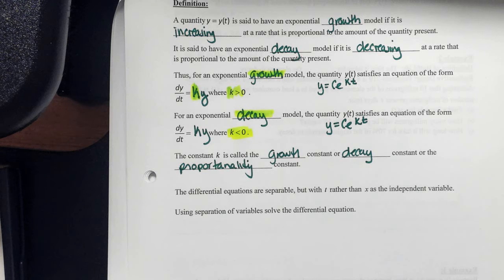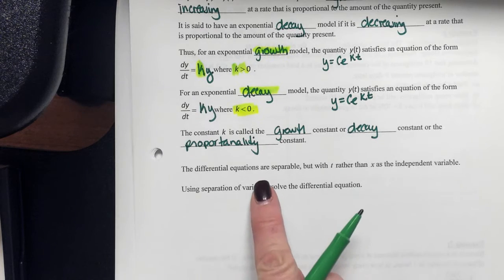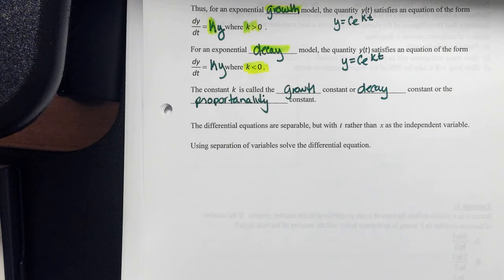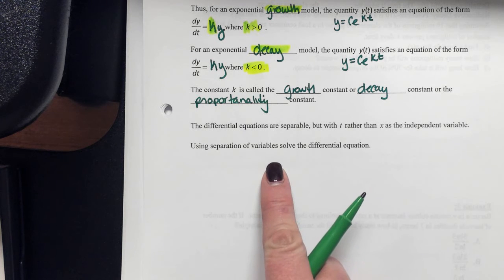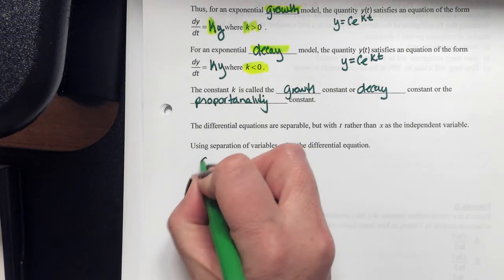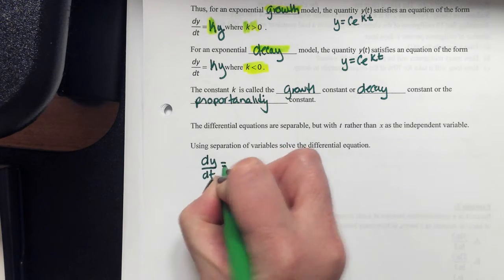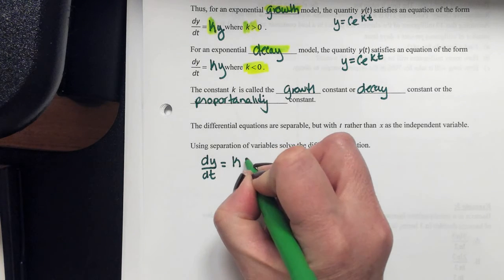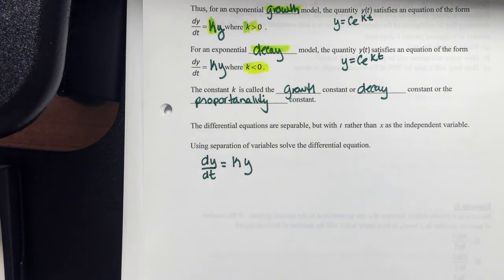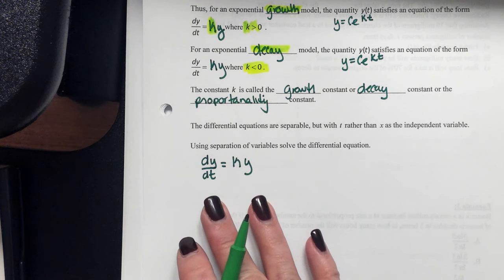So for these problems, when you're given the differential equations, remember what we did back in section 8.1, we used separation of variables. When given your derivative, we use the separation of variables to come up with the actual function. The same thing we're going to do with these differential forms of your exponential growth or decay. For example, given your differential form of your exponential growth or decay, dy/dt is equal to k times y. So what we want to do is we want to solve for y of t.